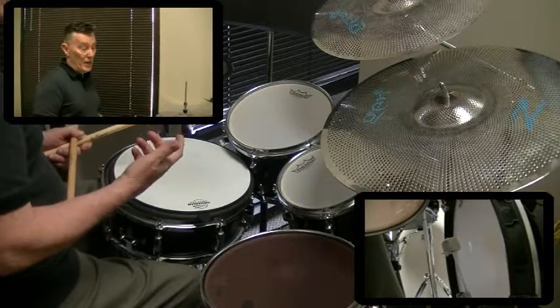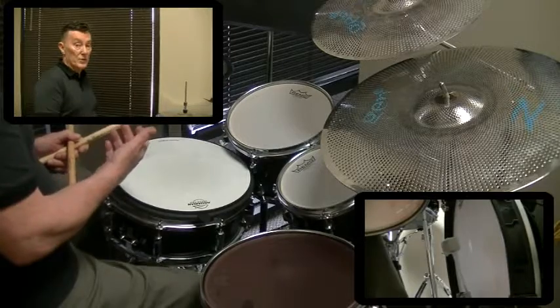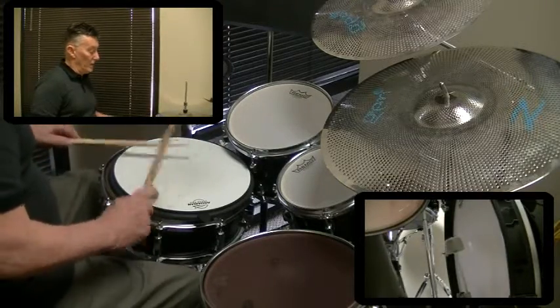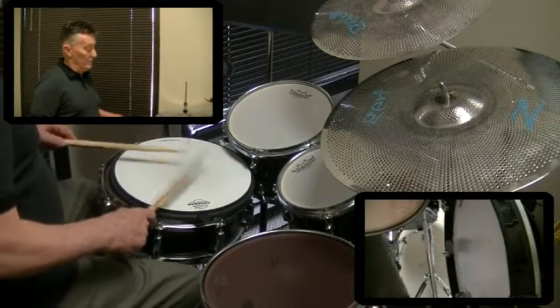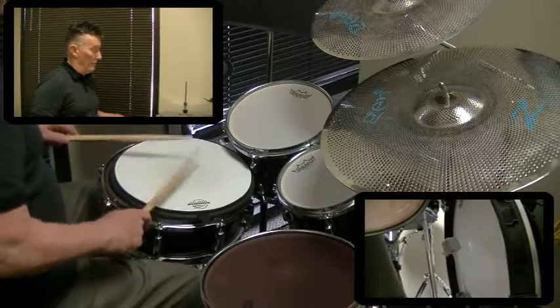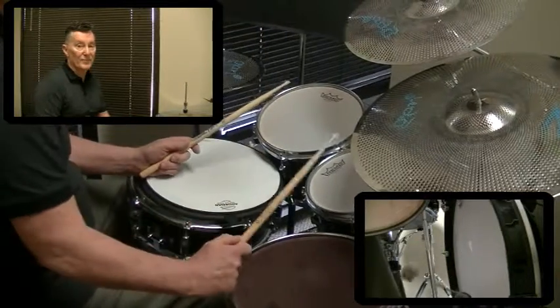If you play this in time, let's say with a bass drum on 1 and 3 and the hi-hat on 2 and 4, it would sound like this. 1, 2, 3, 4. 1E and a 2E and a 3E and a 4E and a. 1, 2, 3, 4. There you have it.